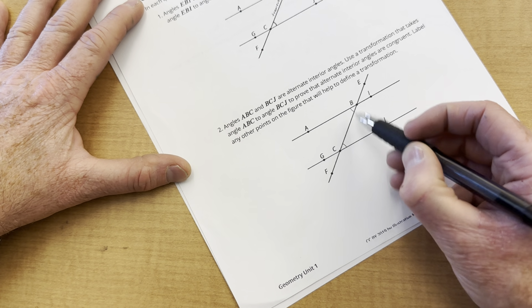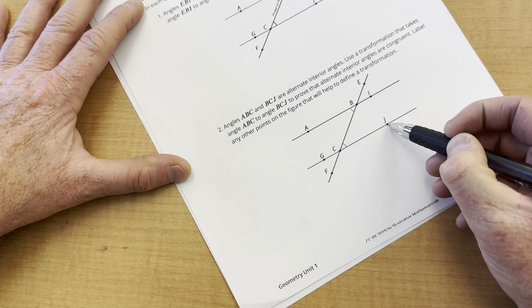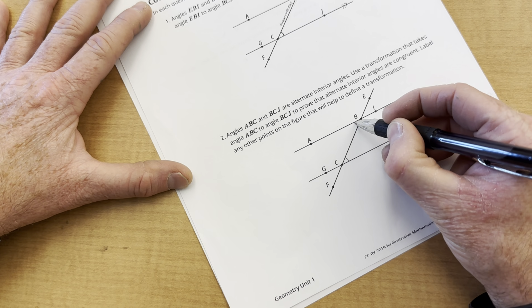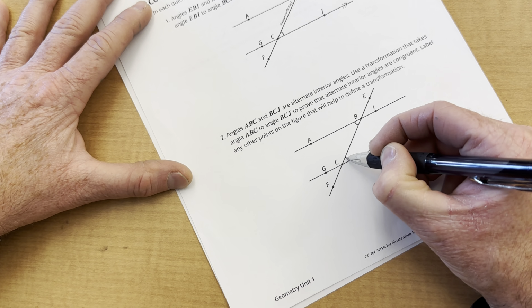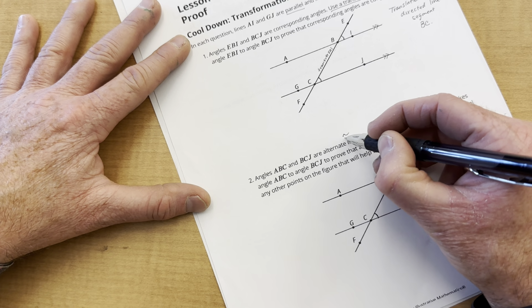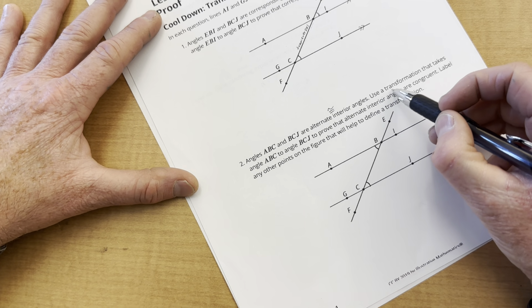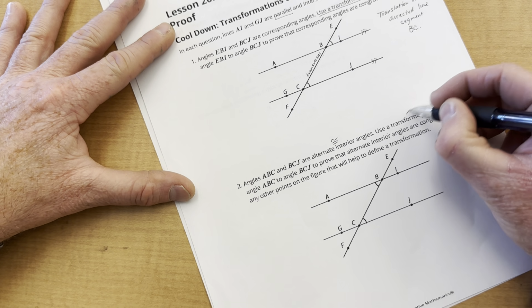Angle ABC and BCJ are alternate interior angles. Alternate interior angles are congruent. That means there is a transformation.